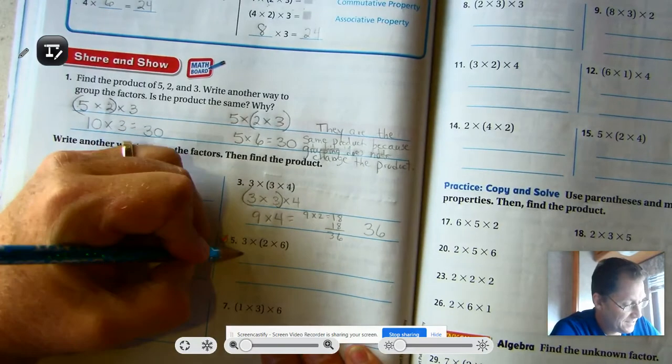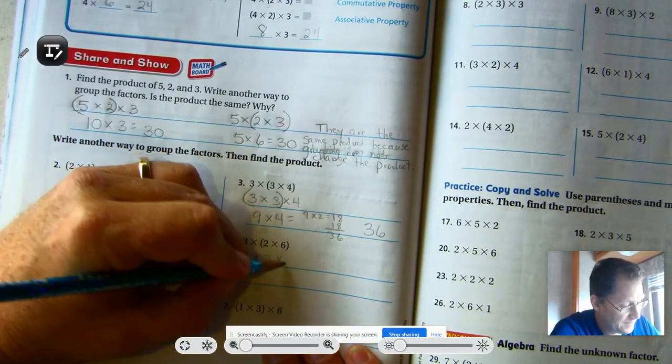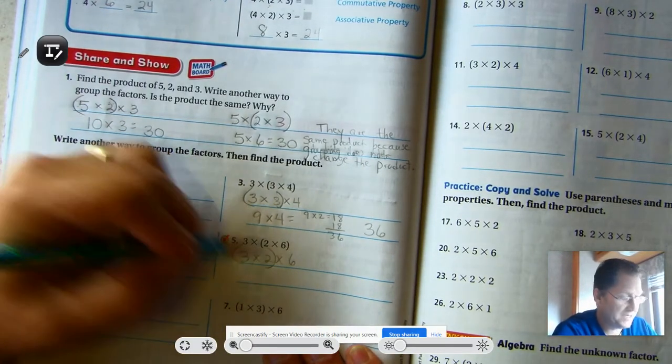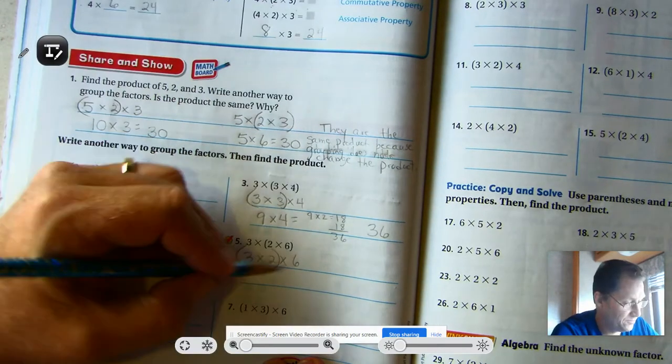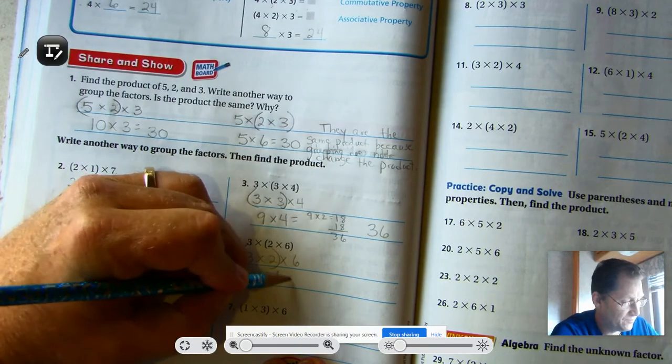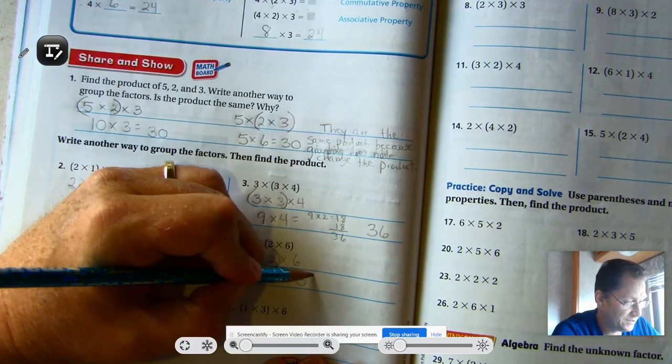3 times 2 times 6, rewrite the factors in the same order. Just change your grouping symbols. Instead of 2 times 6, group 3 times 2, and we'd wind up with 6 times 6, which is a factor we should know. 6 times 6 is 36.